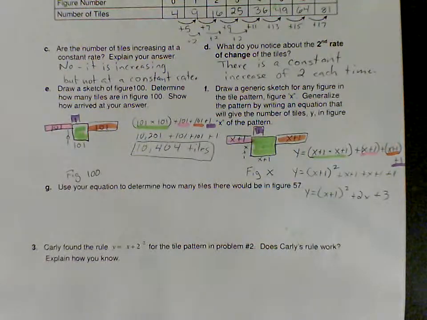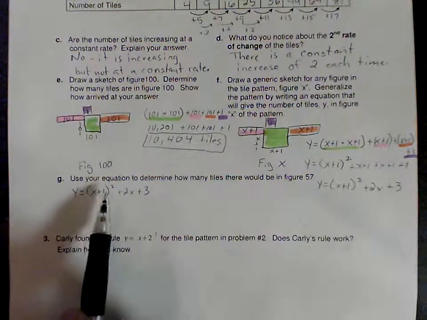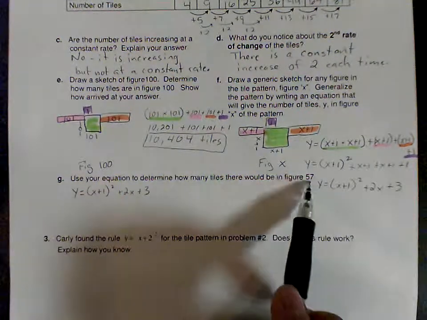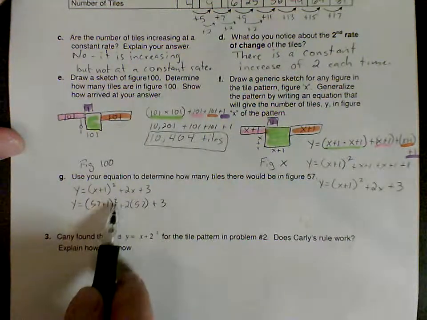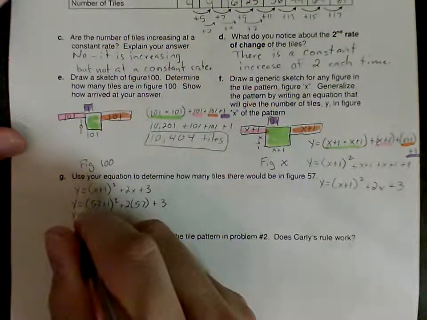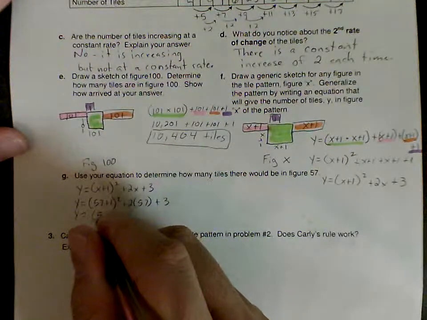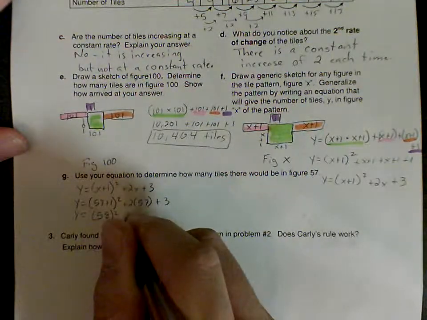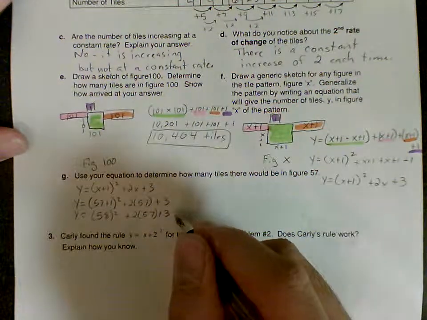Question G, use your equation to determine how many tiles there would be in figure 57. So once again, I have the equation y equals x plus 1, that squared, plus 2x plus 3. Let's plug in 57 for x. So we have 57 plus 1 squared plus 2 times 57 plus 3. So order of operations says I do parentheses first, so 57 plus 1. We get 58 squared plus 2 times 57 plus 3.